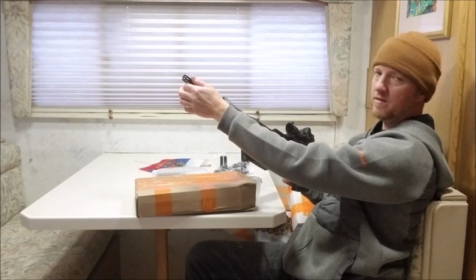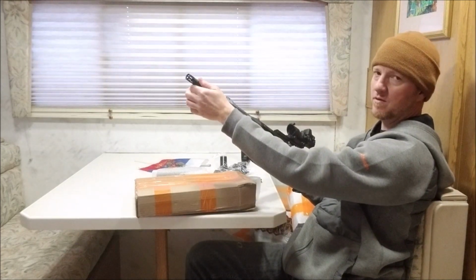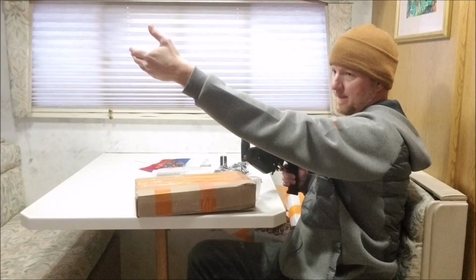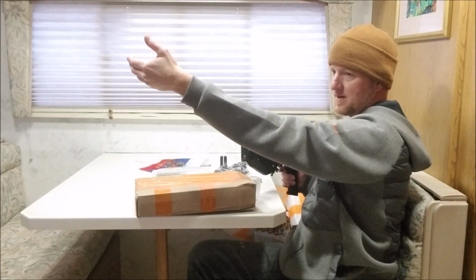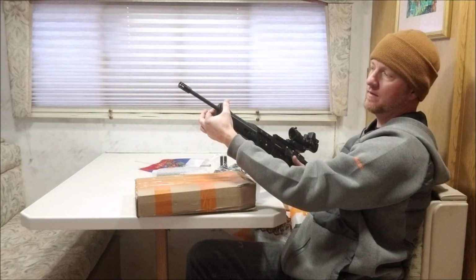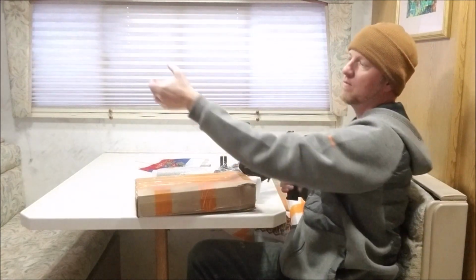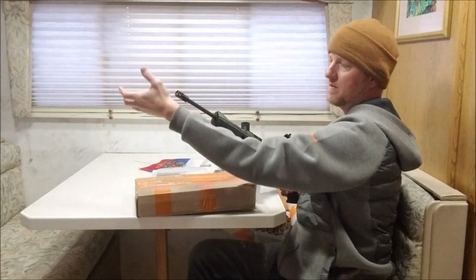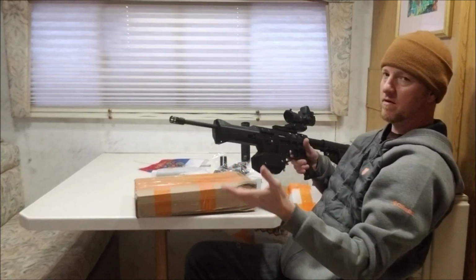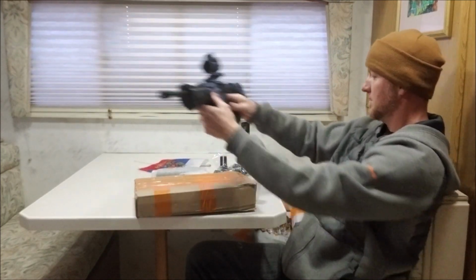But the other ones are supposed to go on and go over the barrel, but you can put them on backwards so the barrel of the tube is out that way, if that makes any sense. So all those will work on this.